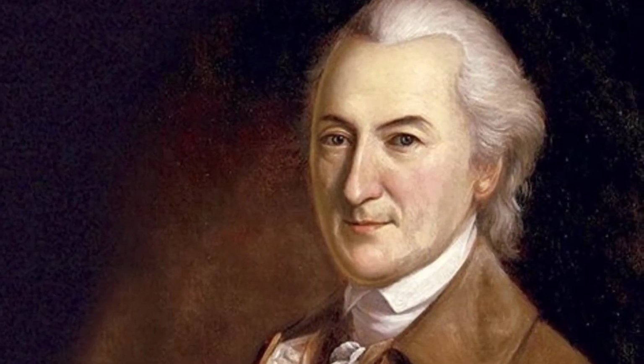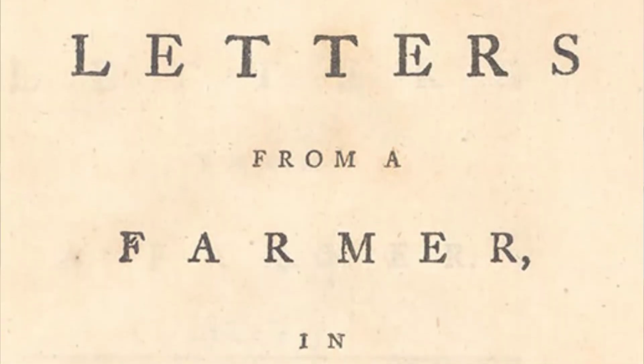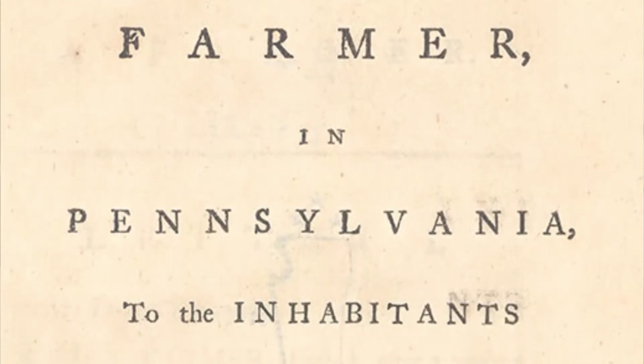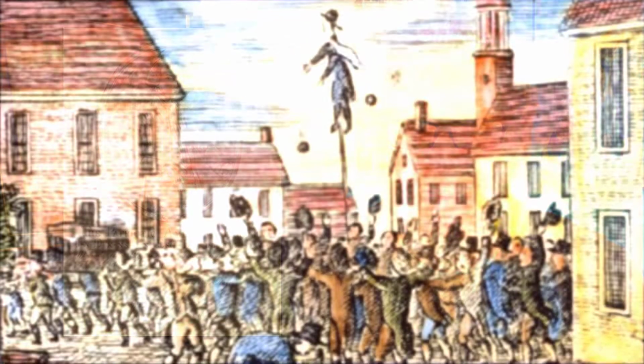One of the most well-known colonial responses to the Townshend Acts was the series of 12 essays or articles by John Dickinson entitled Letters from a Farmer in Pennsylvania, which began to be published in December of 1767. In his essays, Dickinson laid out an argument for why the colonies should not be subject to British taxes.